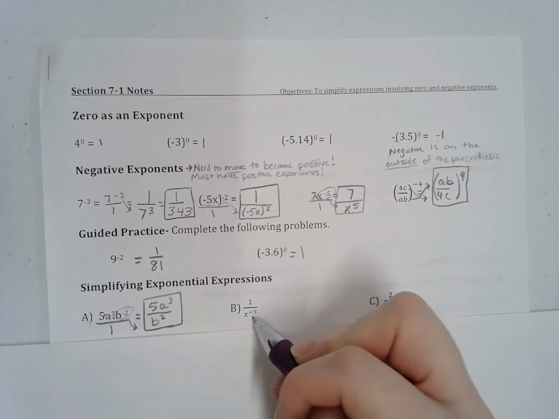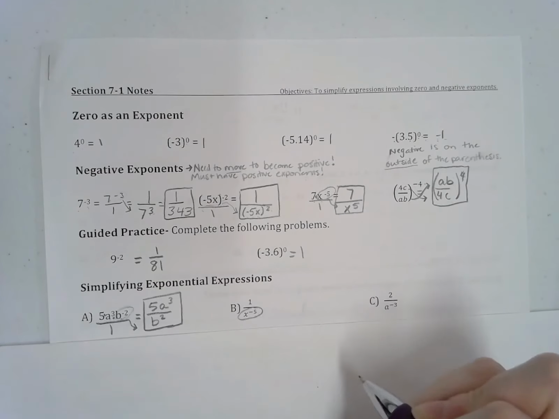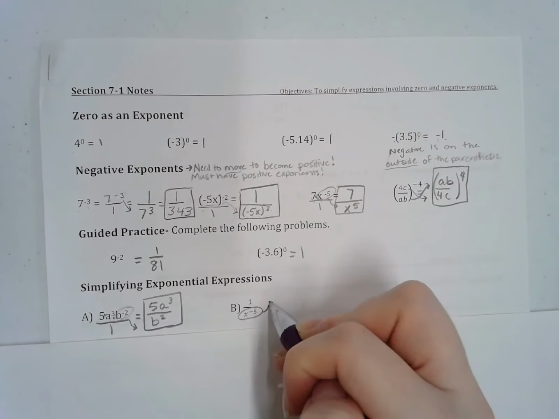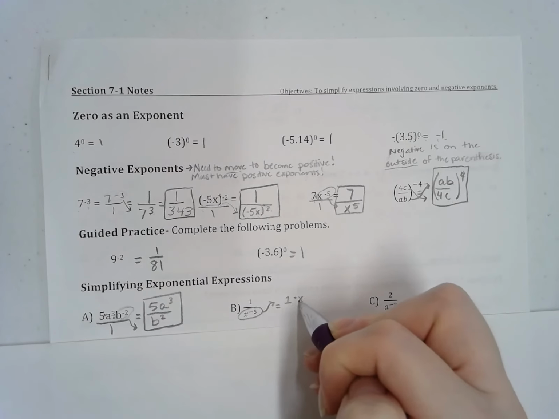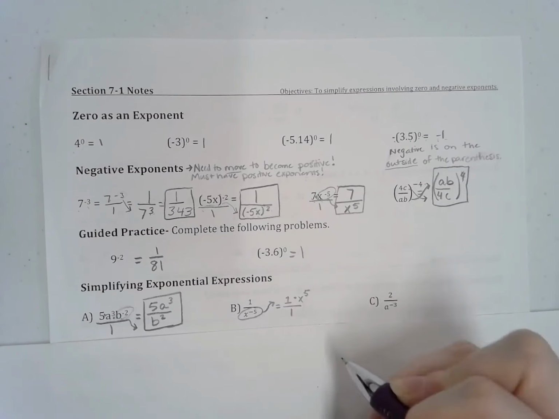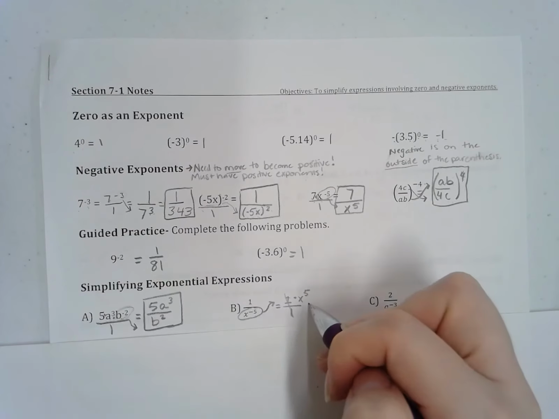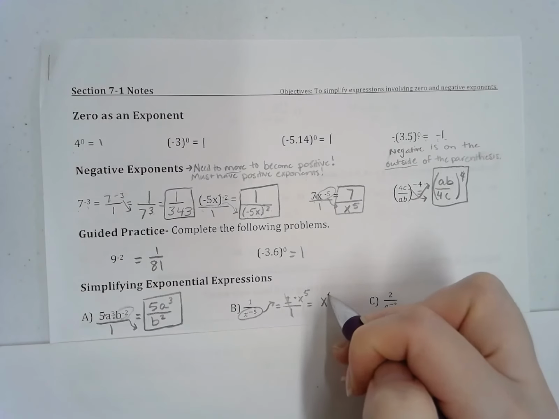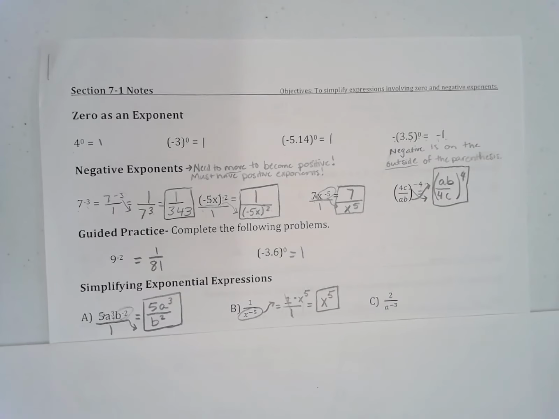So similar with letter b, I'm going to move this x to the negative 5 up on the fraction. So I'll have 1 times x to the positive fifth, all over 1. Now notice how I have 1 and 1, they actually cancel each other out. So this will just leave me with x to the positive fifth as my simplified part.